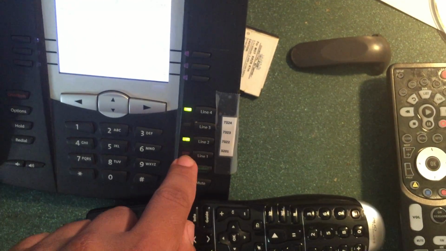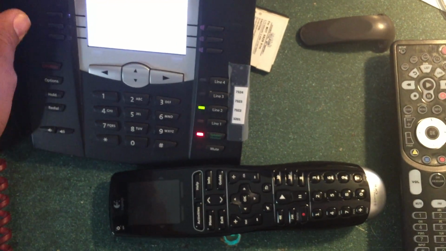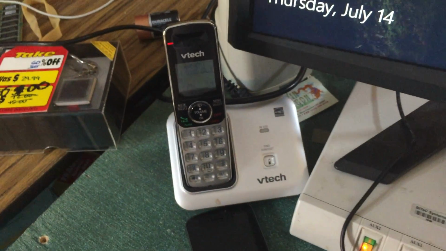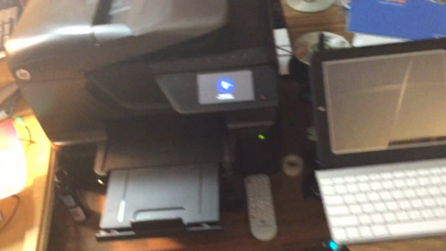Now if I were to call, it skips line 1 because obviously the PBX is in use, and it comes right to line 2. You notice this didn't ring at all. And of course, the in-use light is not flashing here either. It's taking an abnormally long time to fax 1 page. I said black and white, so it should be pretty quick.